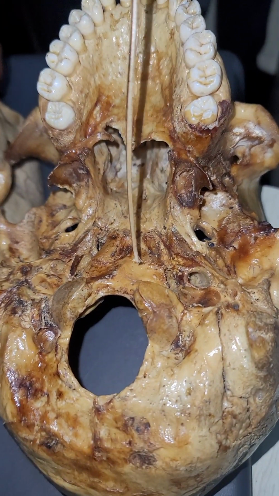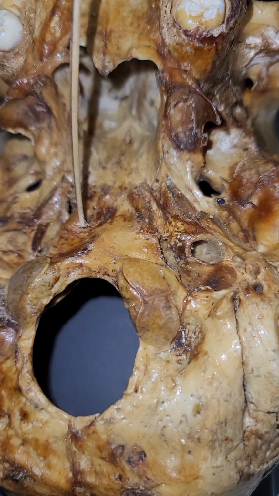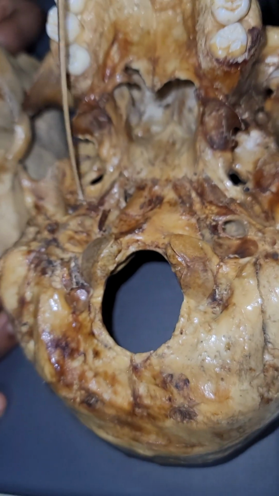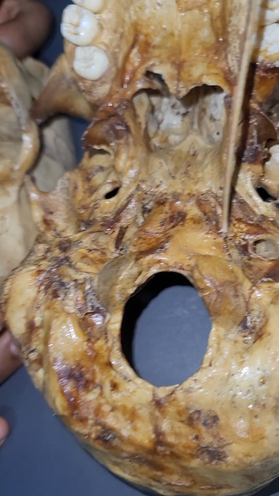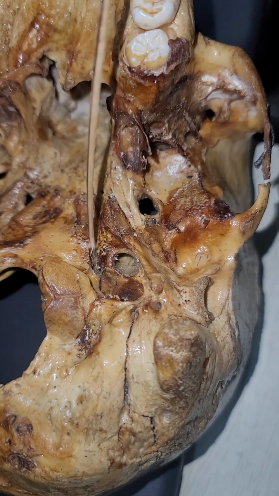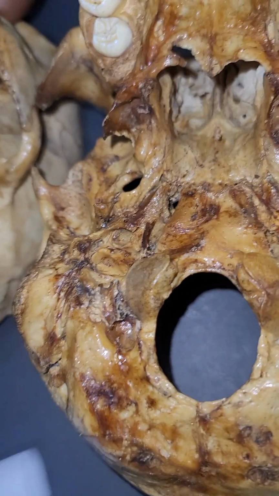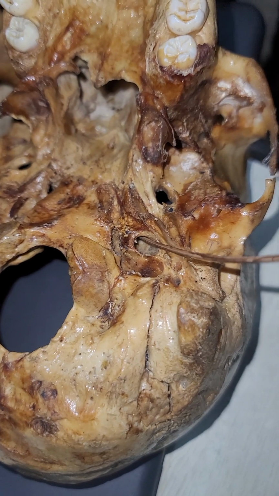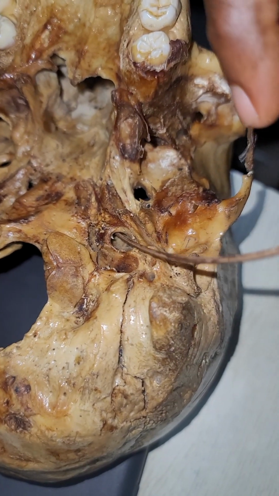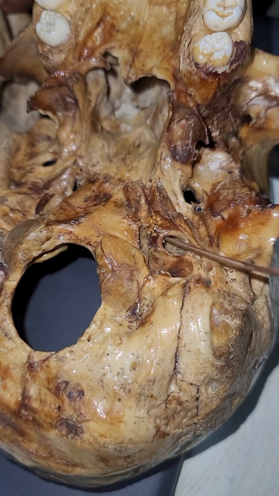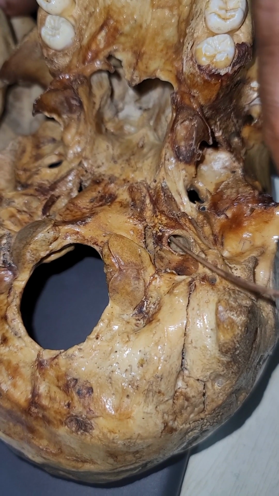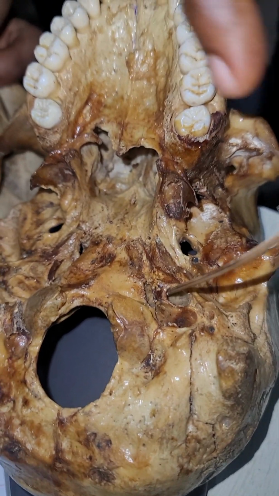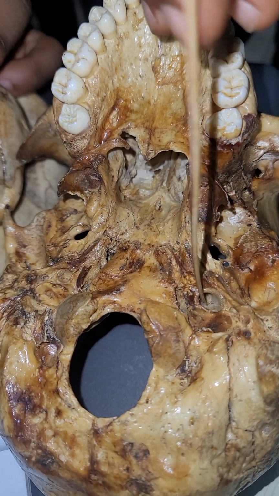Just lateral to this basiocciput on both sides is the strongest bone of the skull, known as the petrous part of the temporal bone. On its inferior aspect is a big foramen known as the carotid canal. This canal conveys the internal carotid artery, which is a major arterial supply to the structures within the brain.